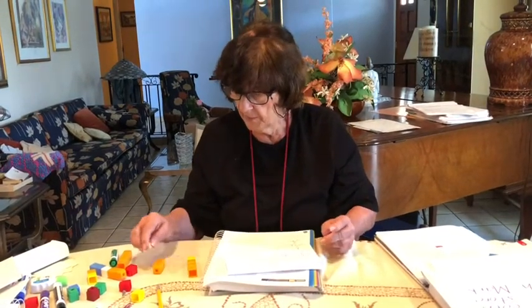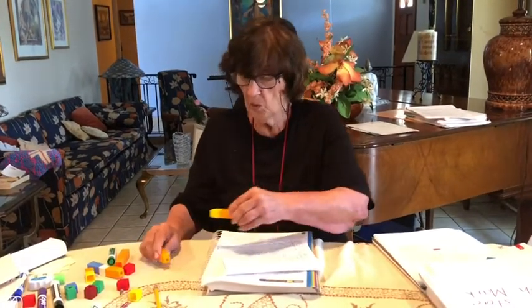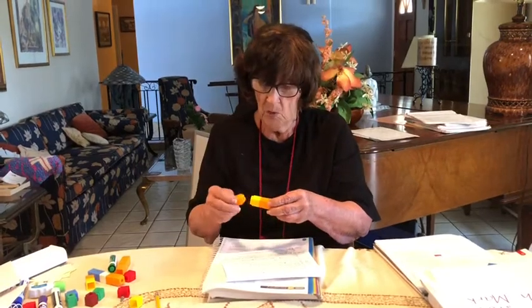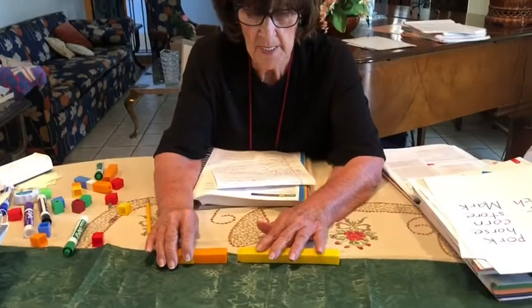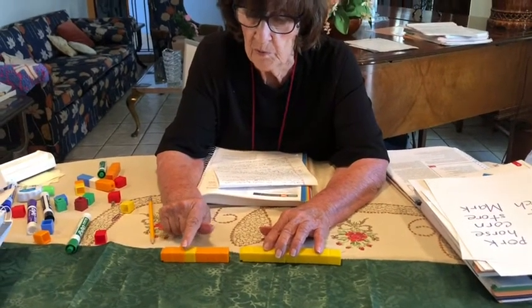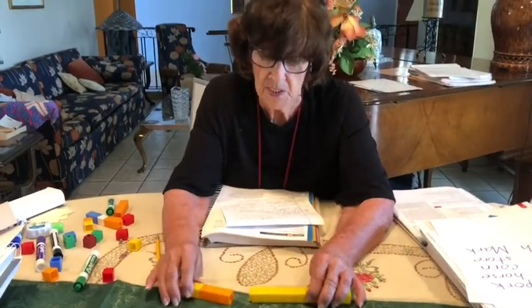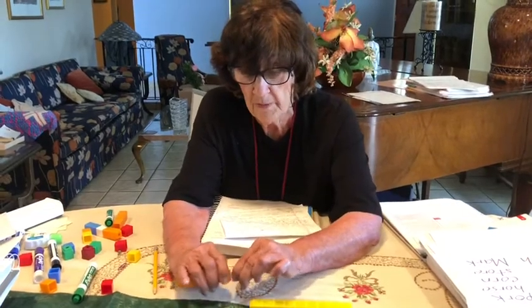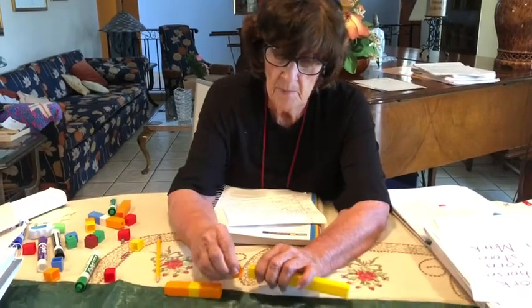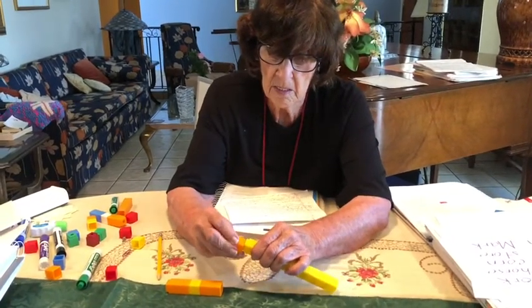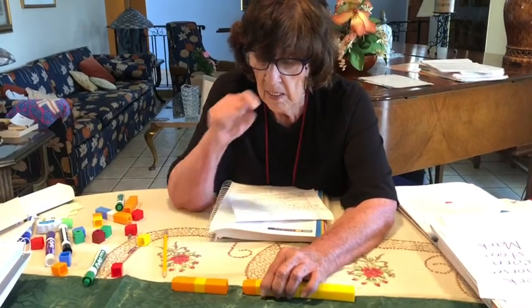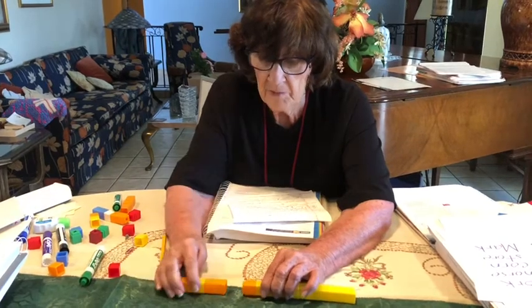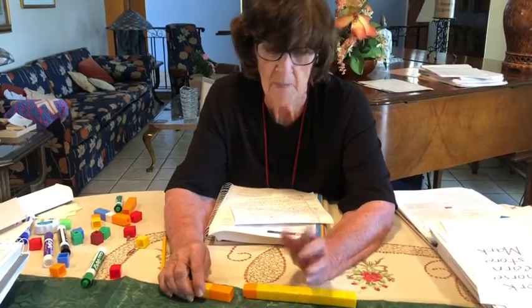Okay, let's go a little bit higher up. We have 9 plus 1, 2, 3, 4, 5, 6. 9 plus 6. Okay, just take 1 away from this, make this 10, and we know that 10 and 5 make 15. So 9 and 6 make 15.